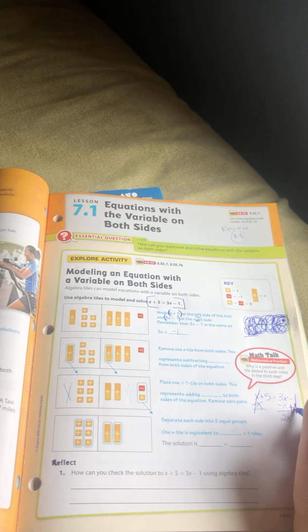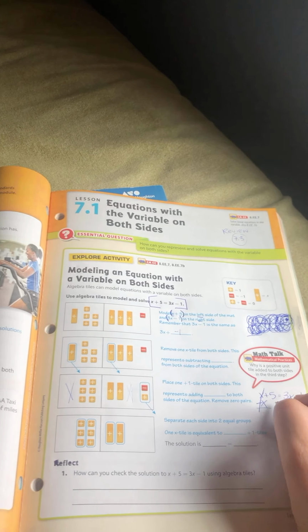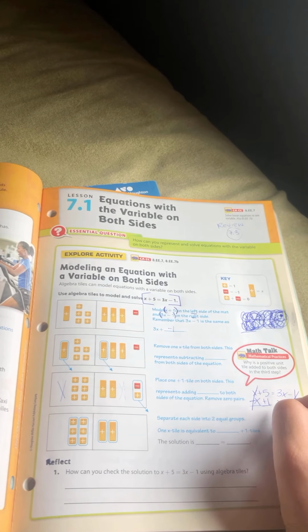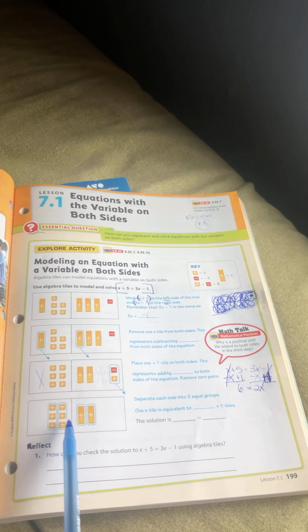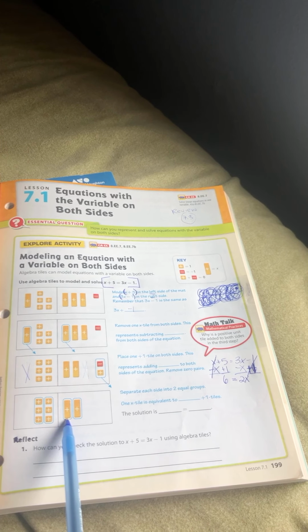So they added the 1, which cancels it, and they added the 1, which gives me a 6. So now you're left with 2x minus 6, or equals positive 6, sorry. So we're left with 6 equals 2x.